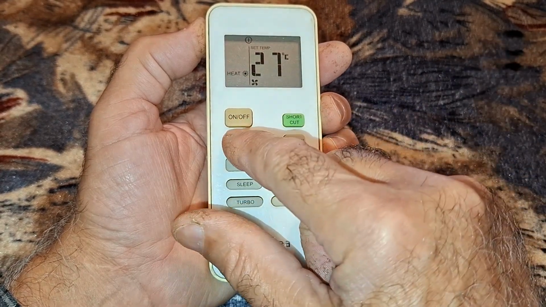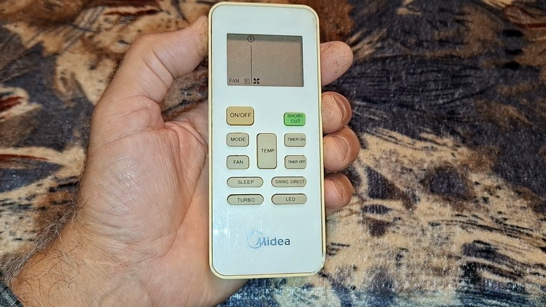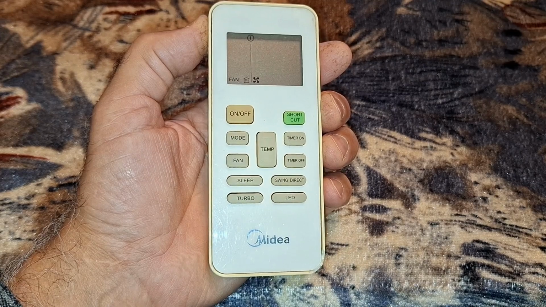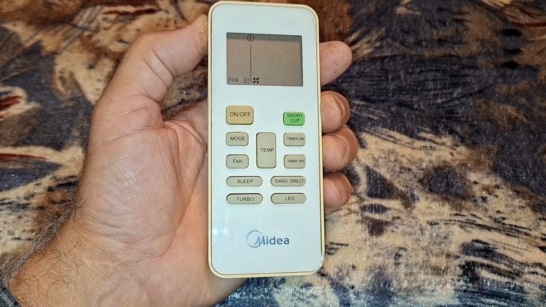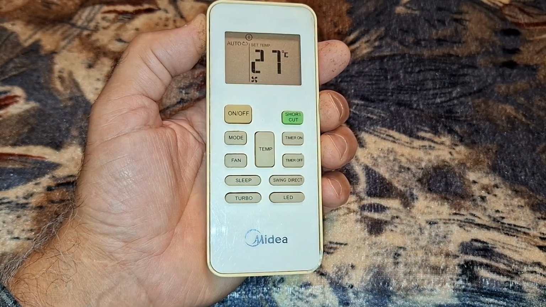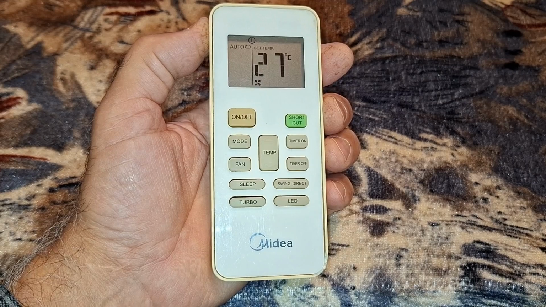When you press the mode button again, the fan symbol appears on the screen. This is the fan mode, and in this mode the air conditioner works like a regular fan. We press the mode button again to switch to auto mode. In auto mode, the air conditioner tries to maintain the set temperature.